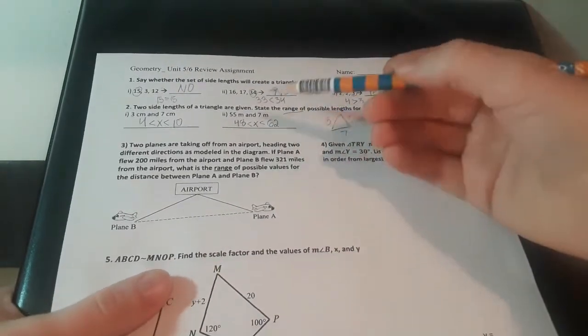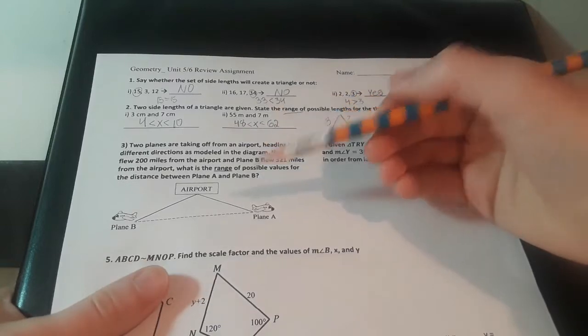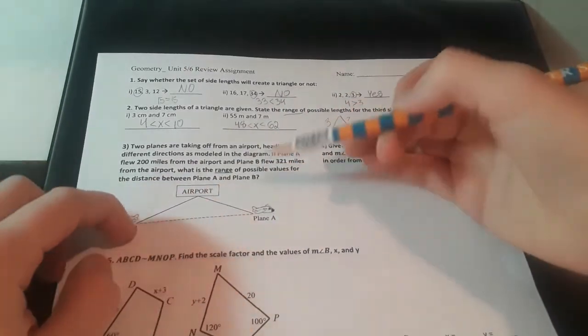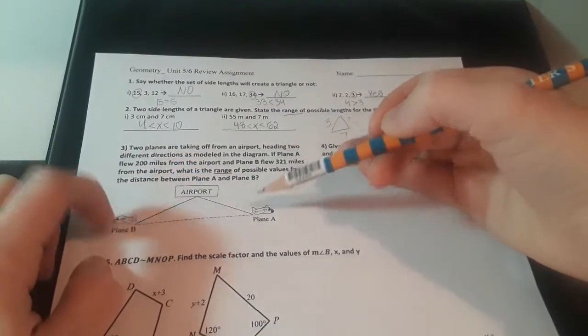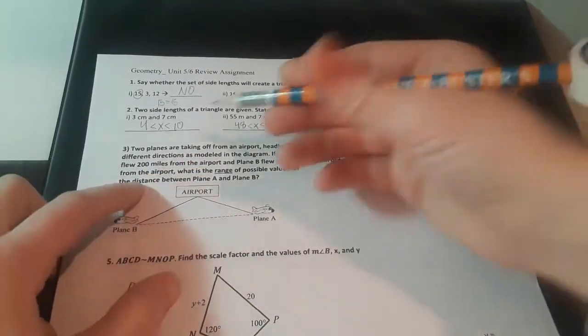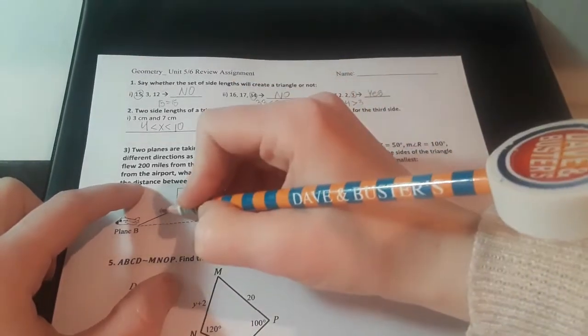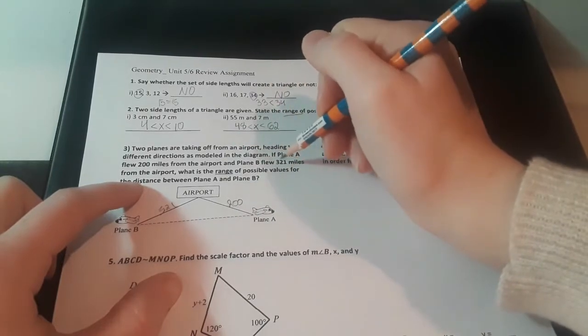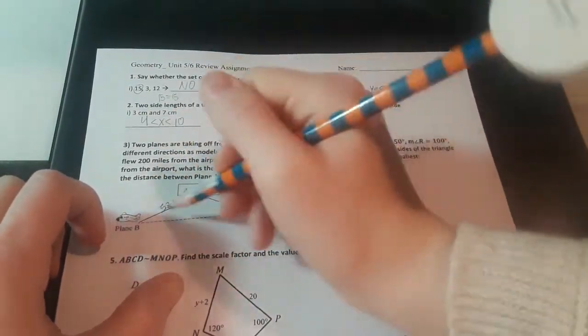This question is very similar to this one right here. It's just presented with a picture. So two planes are taking off from an airport. So they're going out like this, heading two different directions as modeled in the diagram. If plane A flew 200 miles from the airport and plane B flew 321 miles from the airport, what is the range of possible values for the distance between plane A and B? So that's this line right here.